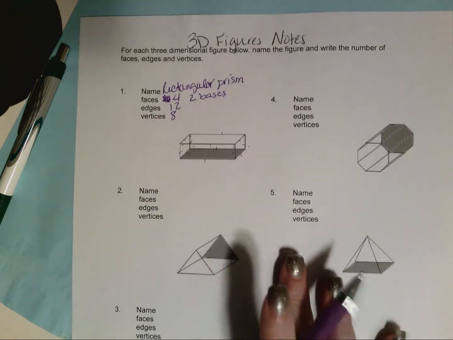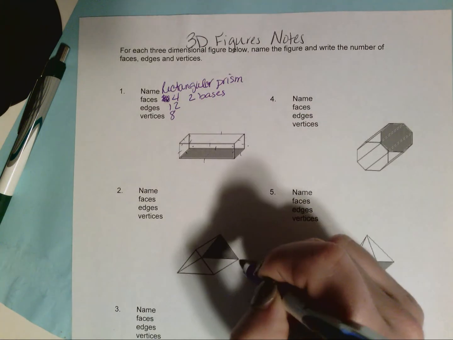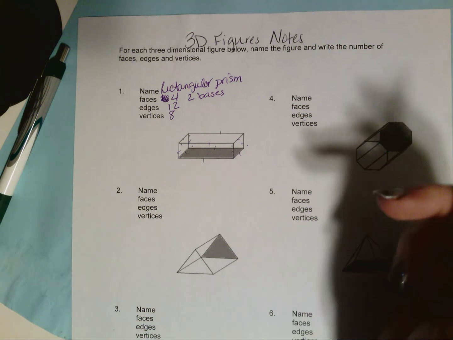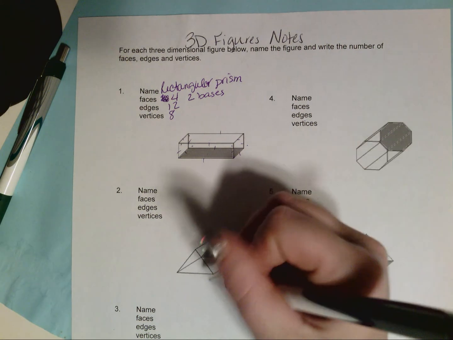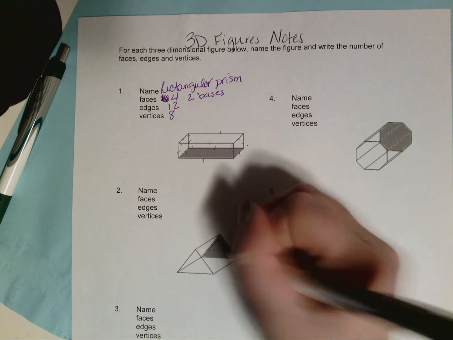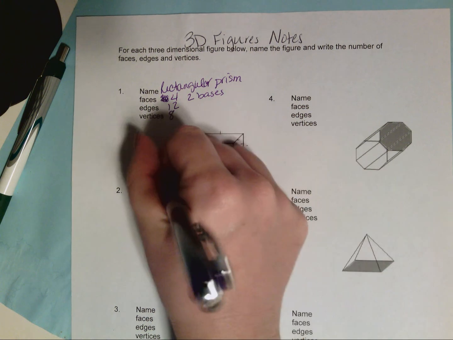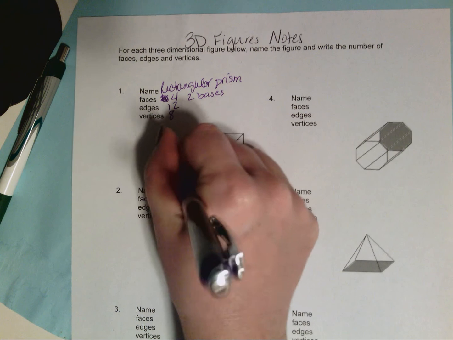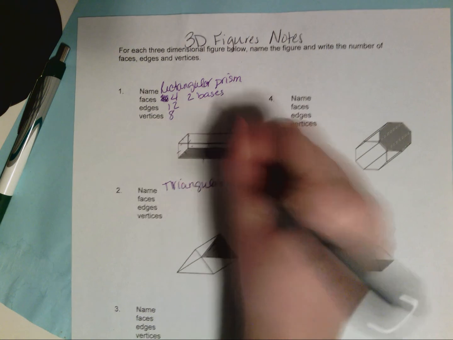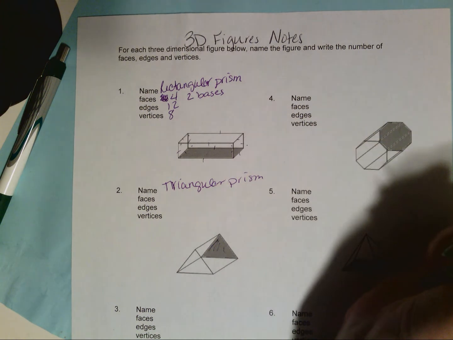So number 2, again, we have a prism. Remember, pyramids come to a point. Prisms have 2 parallel bases that are the same. This time our base is going to be a triangle. So this is a triangular prism. Ooh, that looks bad. Sorry about that. Awful handwriting today.